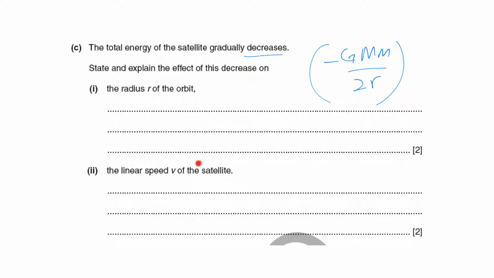Right, and then for the next part, the linear speed of the satellite. They accept your explanation if you use KE or your speed, because both equations will tell you about the speed. So assuming that you're going to use the formula for the speed, which is square root of GM over r, you can say when r decreases, v increases.